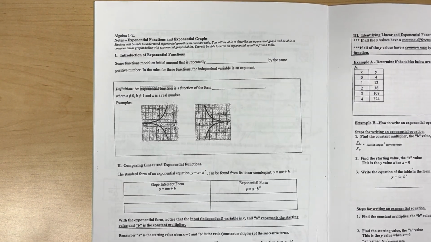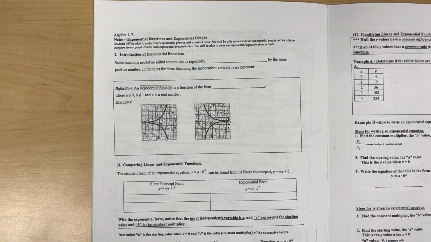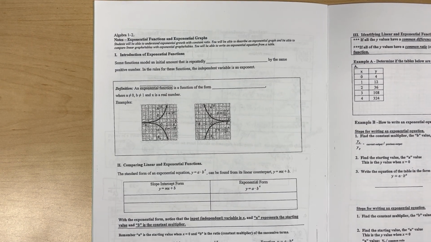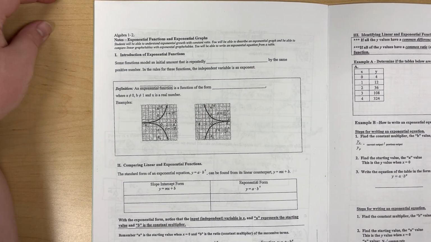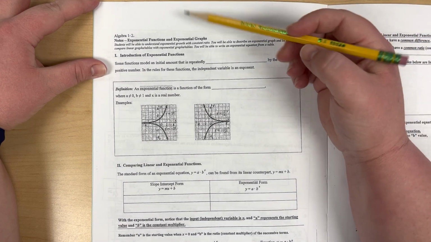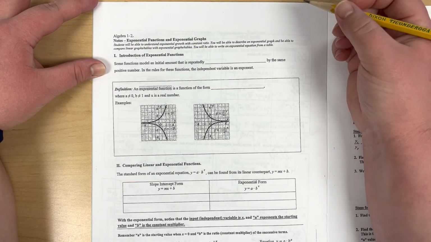Hey guys, in this video we are going to be talking about exponential functions, specifically how to decide if a table represents a linear or exponential function and how to write the equation that goes with it. All right, so up at the top of page 14 in your notebooks, it says Introduction of Exponential Functions.